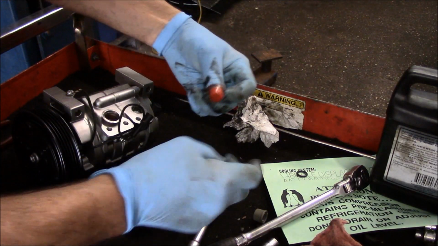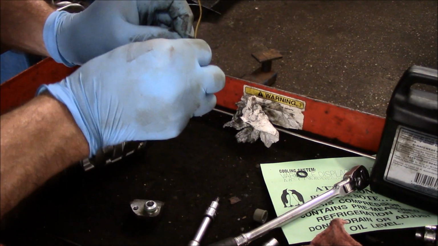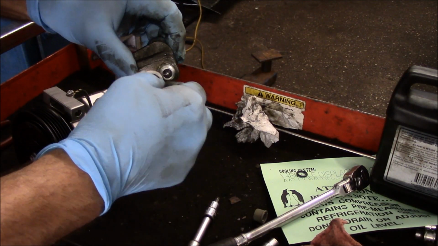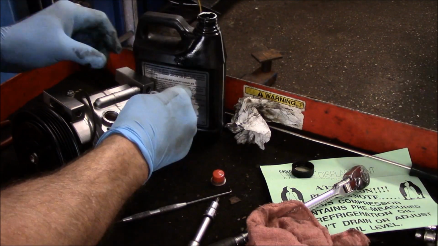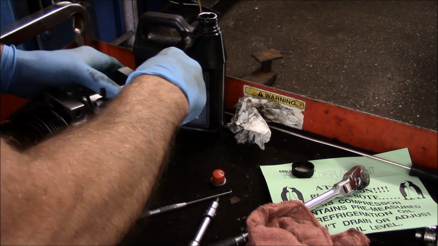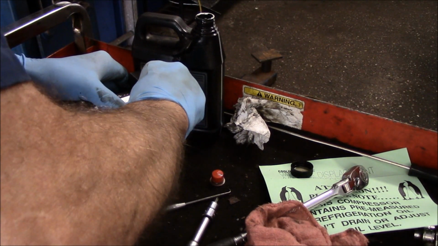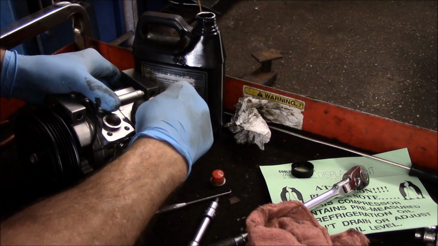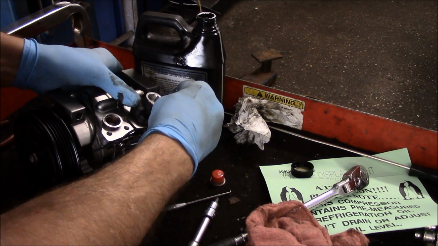And we are going to take this, and we will put a little bit of oil on this O-ring, and we're going to put this on here, and we're just going to turn it, and you'll feel it snap right in, like that.